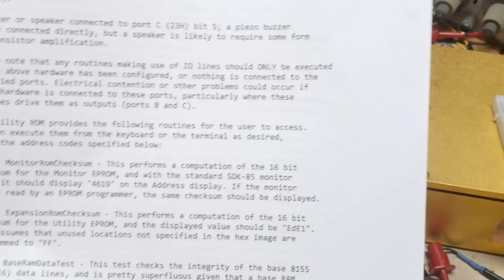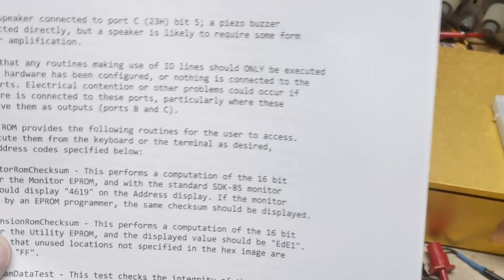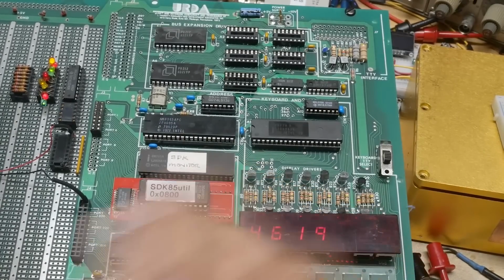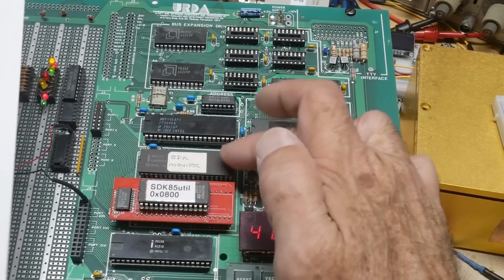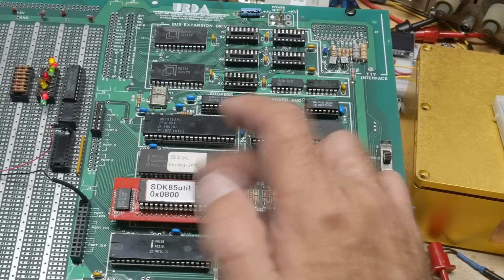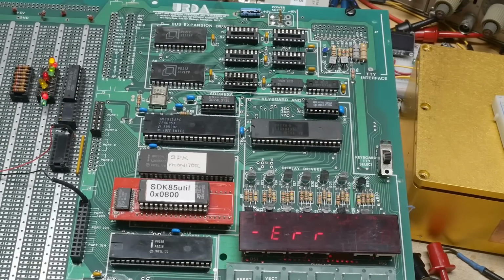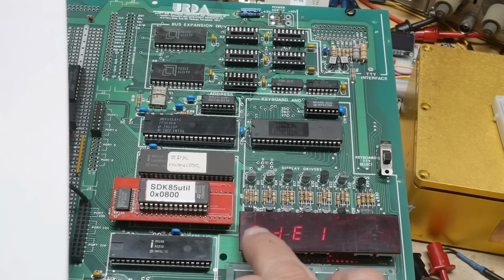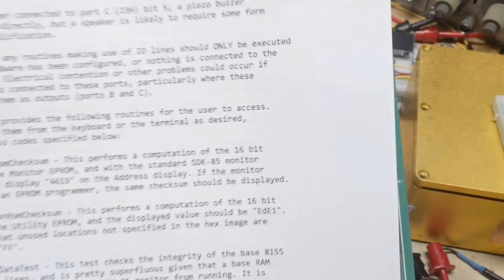Okay, next is an expansion ROM checksum. So that's the checksum of this program. We check the checksum of that program. We'll do the checksum of this program. Oops, that one's at 884, and we get an EDE1. And it says we should get an EDE1.